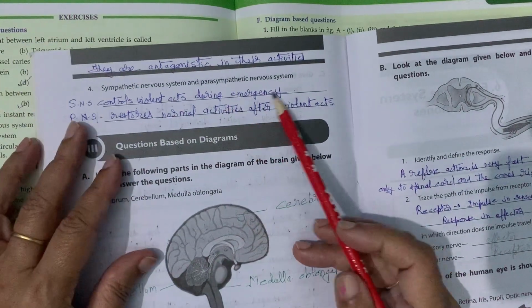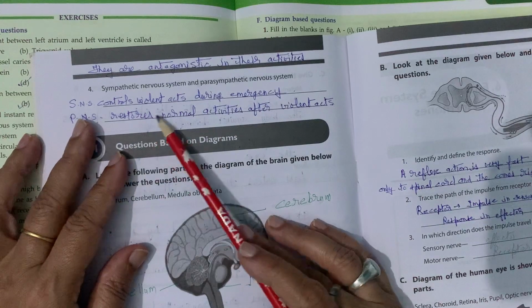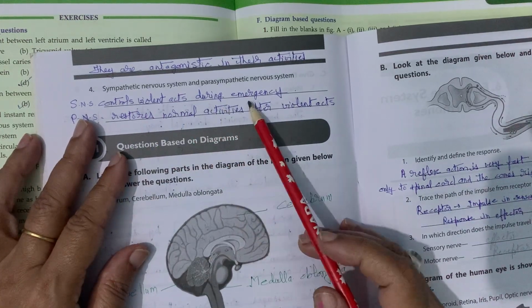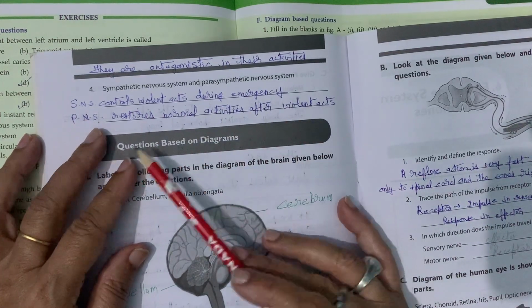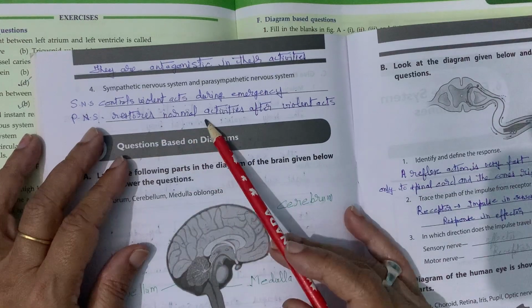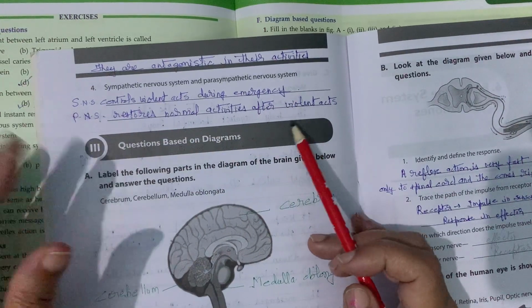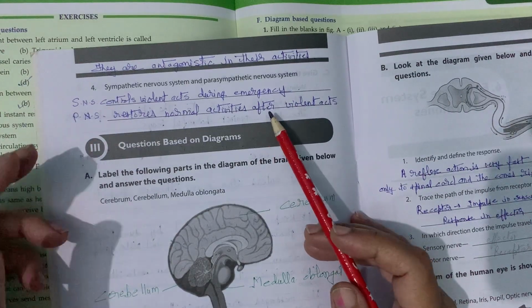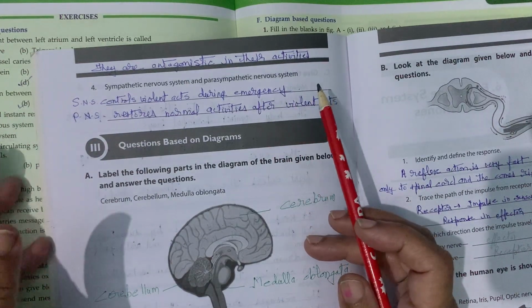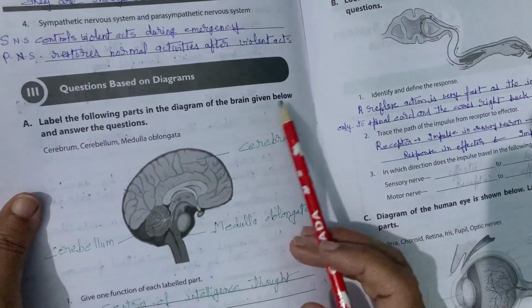Sympathetic and parasympathetic nervous system. Sympathetic controls violent acts during an emergency, whereas the parasympathetic nervous system restores normal activities after the violent act. Both work opposite to each other, as your biceps and triceps do in your arms, right? Now label the parts in the diagram.